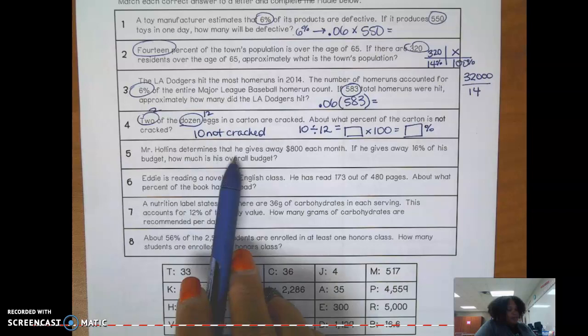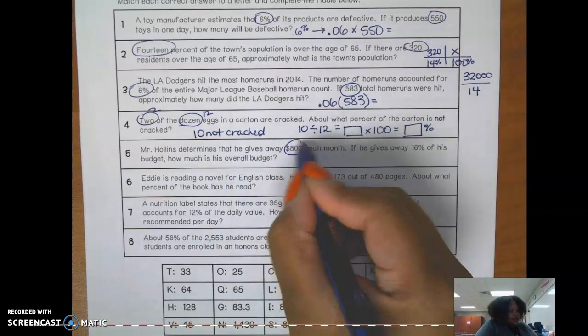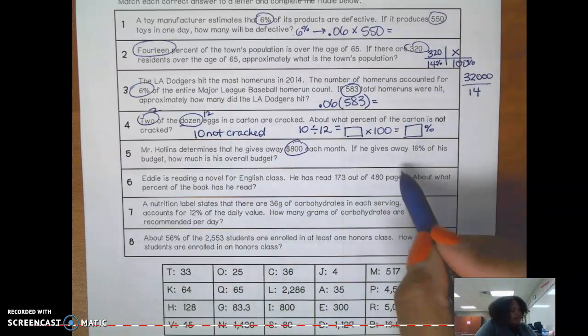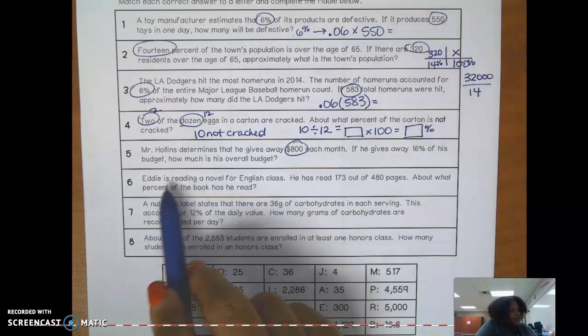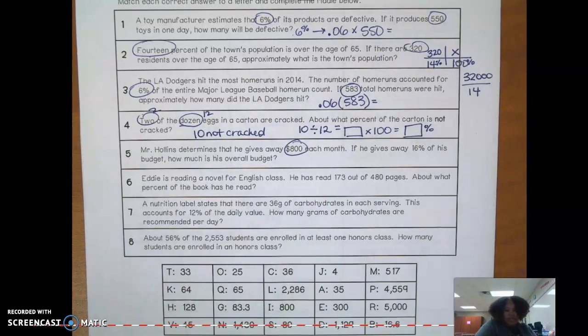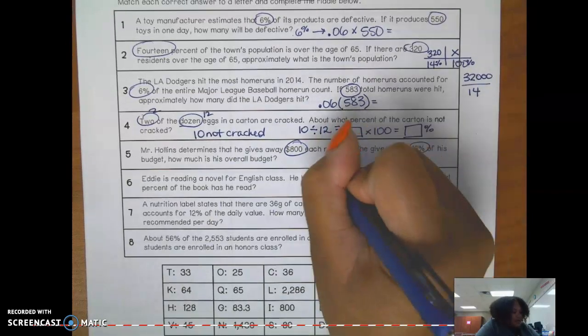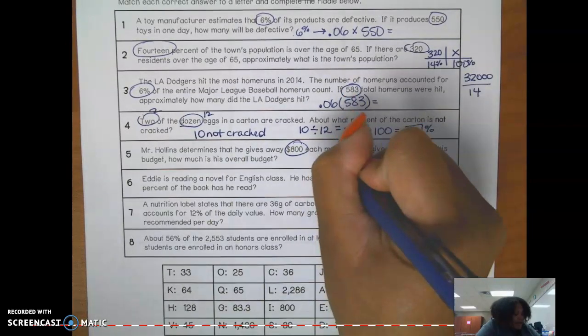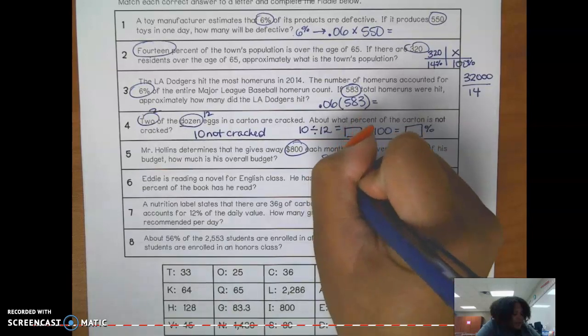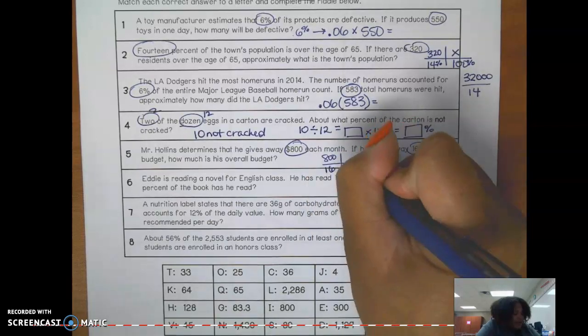Mr. Hollins determines that he gives away $800 each month. If he gives away 16% of his budget, how much is his overall budget? So this is my 16%. So I'm going to make a proportion and say 800 is 16%, and my 100 is what I need to find.